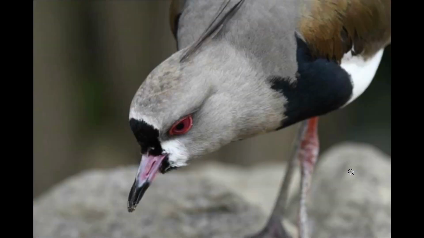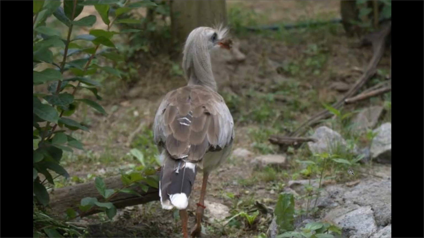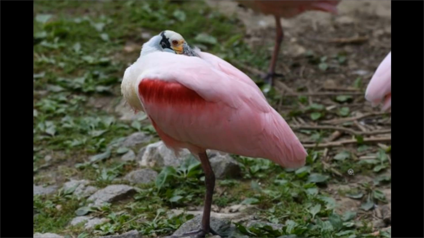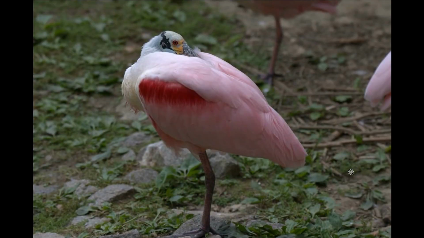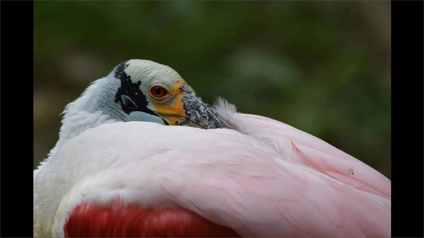That's very interesting looking. It's kind of a cool bird. So I think now you pretty much get an idea of what I do with my photos and how I go through and edit them. That spoonbill is a really beautiful bird. I would certainly do something with that.